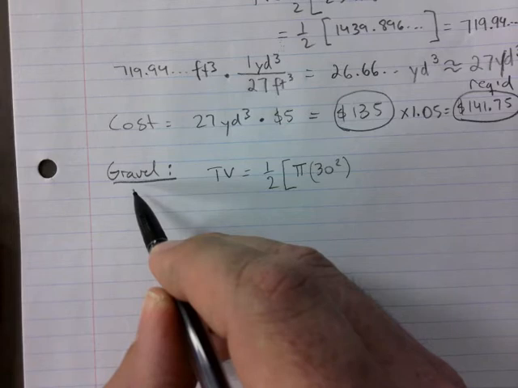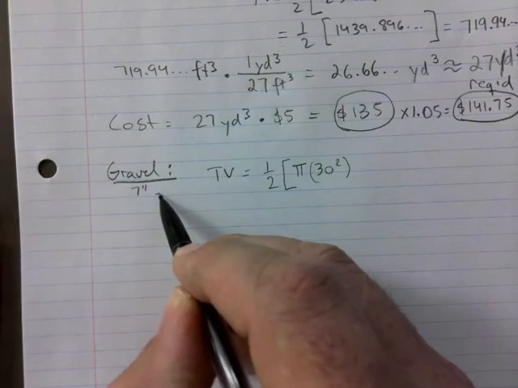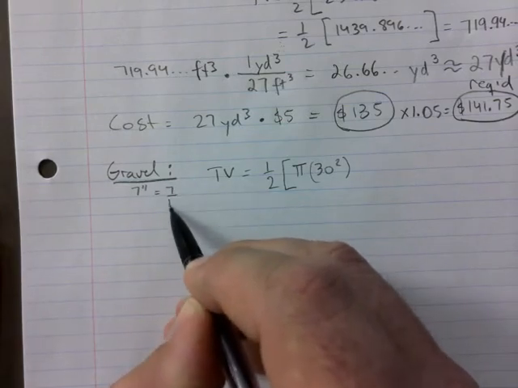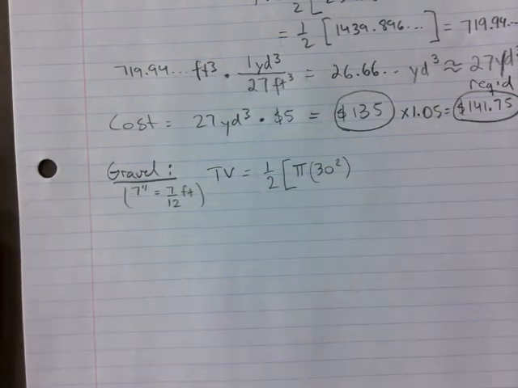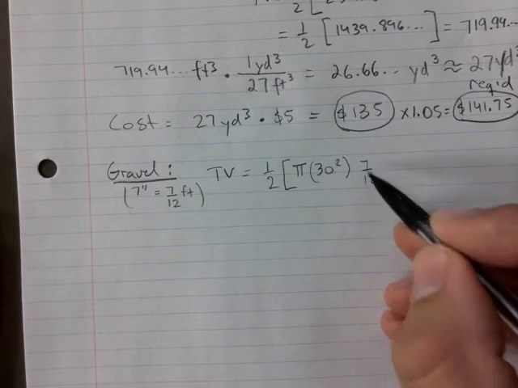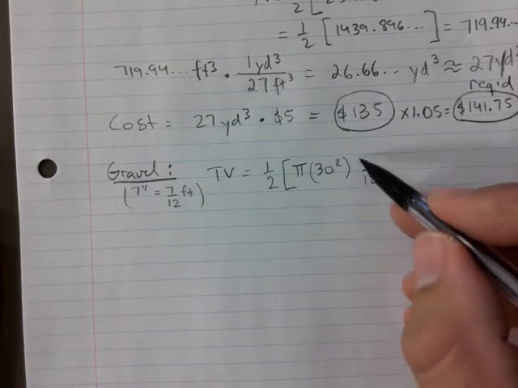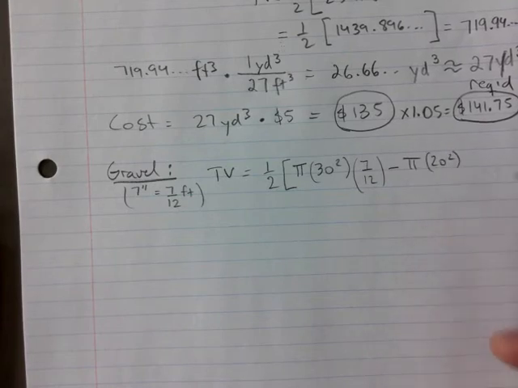What is it? 7 inches, which is 7/12 feet. Okay, that's the height of the gravel. So I'm going to go 7/12, not 11/12, right? Minus pi r squared, the small r, and it's still 7/12.